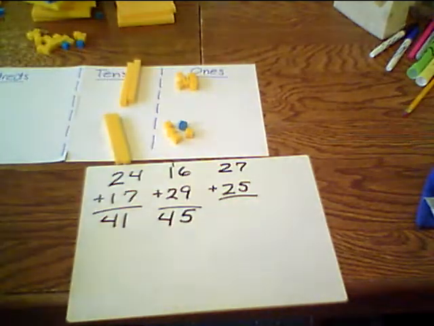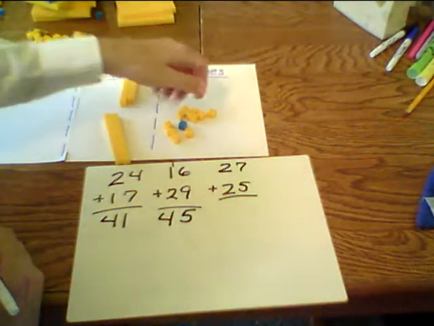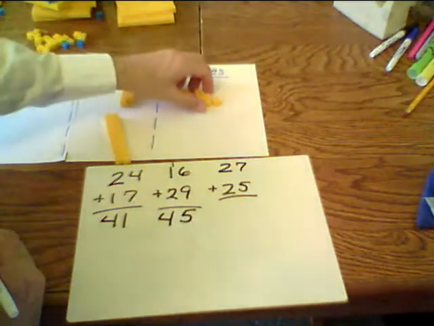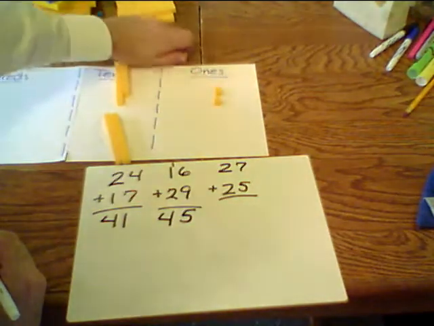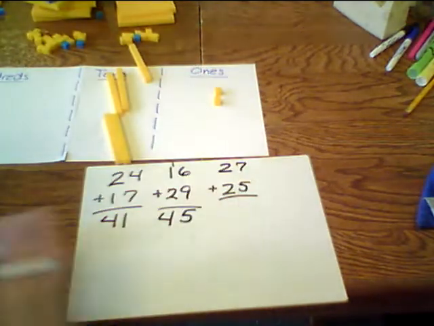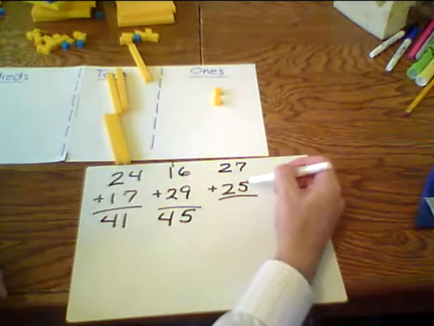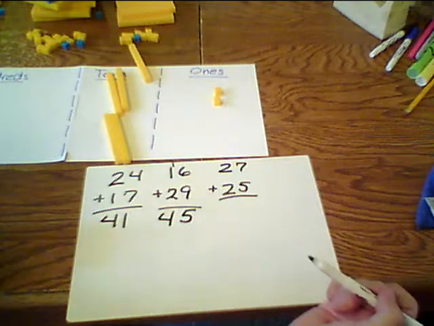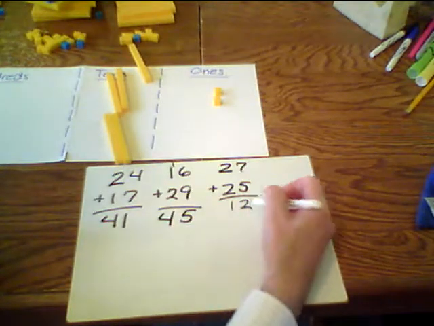25. Say what's the first thing we do? Add those. We get 12. And we can make a trade. So we make our trade, and we put the 10 up there. Where's that here? There's a 7 and the 5 was there. We got 12. I say, well, I didn't write 12 here.